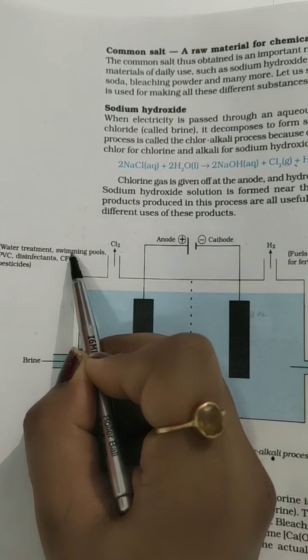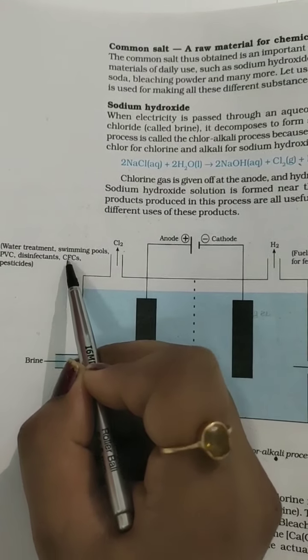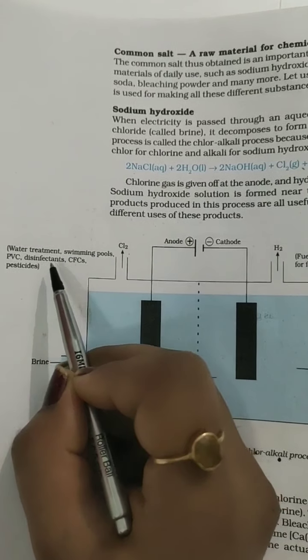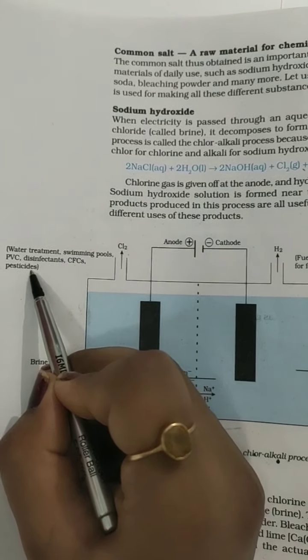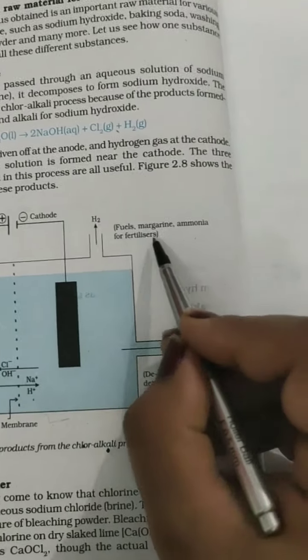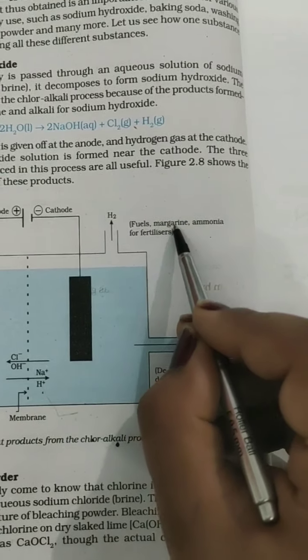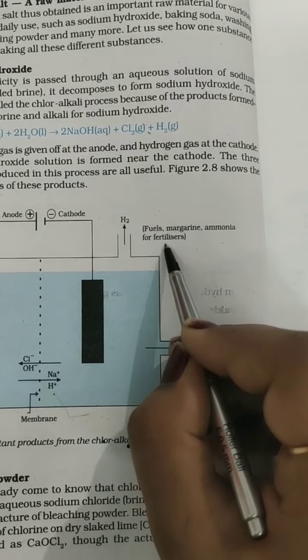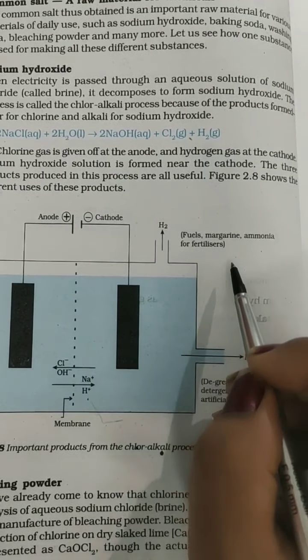It is used as a disinfectant, and it is also used in chlorofluorocarbons and in pesticides. And then the use of hydrogen gas: it is used as fuel, in margarine, and to make ammonia for fertilizers.